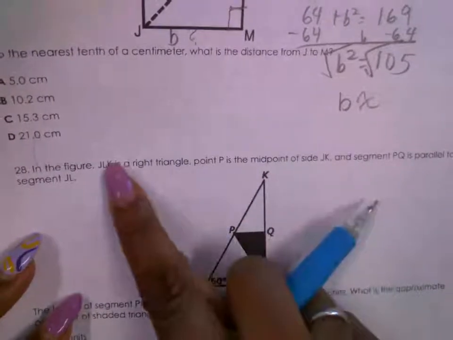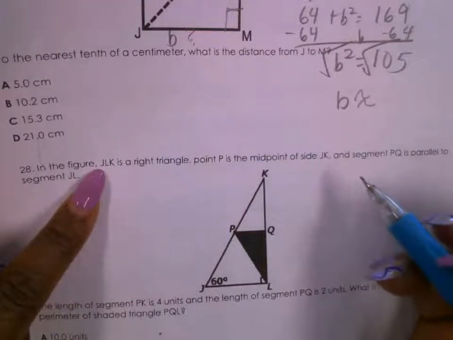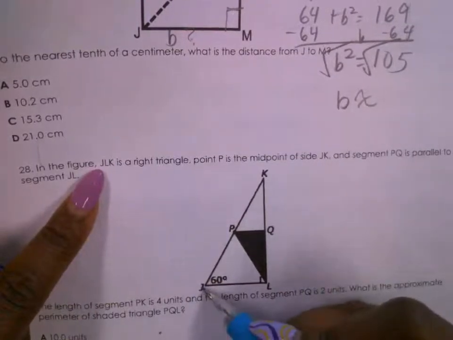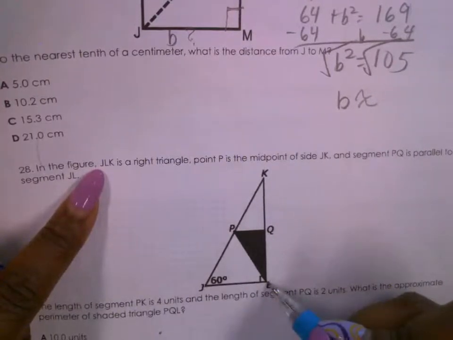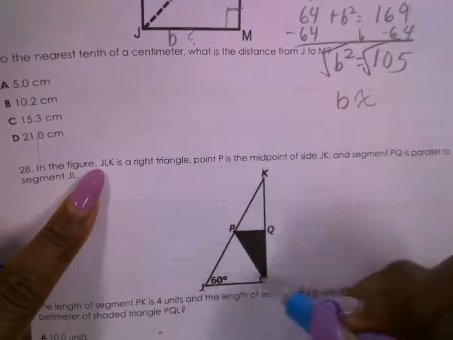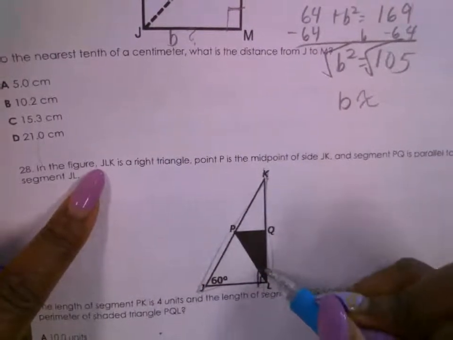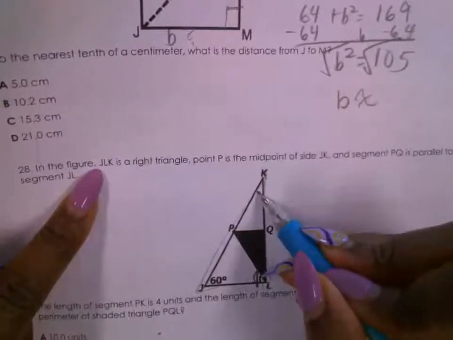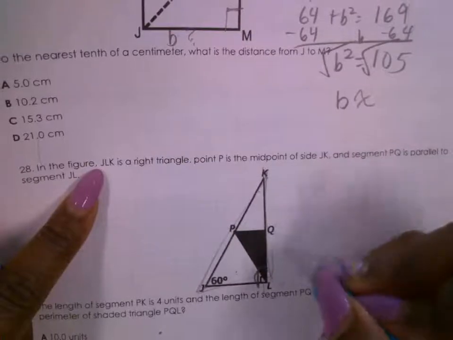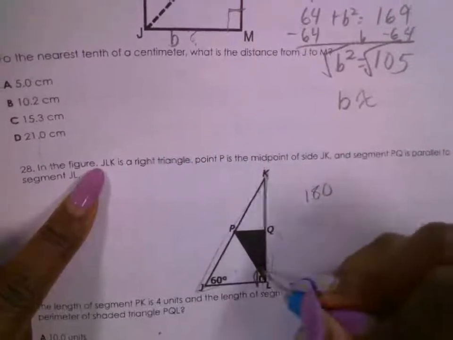This one right here, it says in the figure, a right triangle. Let's look at which right triangle they're talking about. Start at J, this is J, then go to L, this is L, and then go to K. So they're talking about this big one right here. This is a right angle. This is a right triangle. This is 60. So if you want to figure out what K is, that's easy.